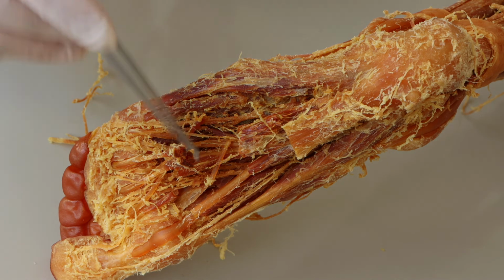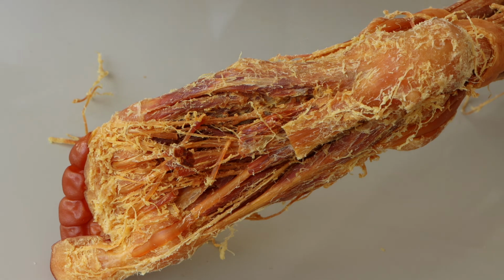The innervation of these lumbrical muscles also is a diploneural muscle. It has a double innervation. The 1st and 2nd lumbrical muscles are innervated by the medial plantar nerve, and the 3rd and 4th lumbrical muscles, which are located laterally, are innervated by the lateral plantar nerve.